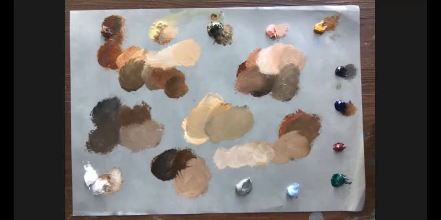Now, I invite you to go online and type how to make flesh tones in oil. You're going to get a bunch of palettes with a lot of colors, and all of them will have red and yellow.